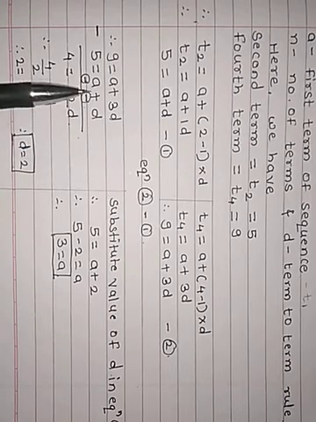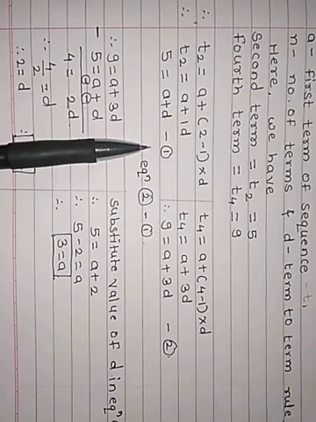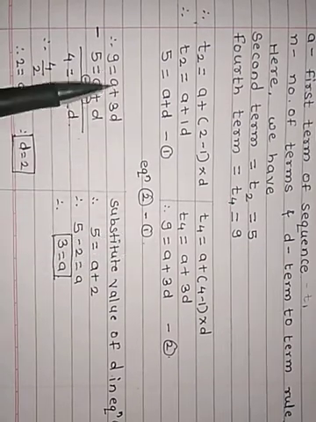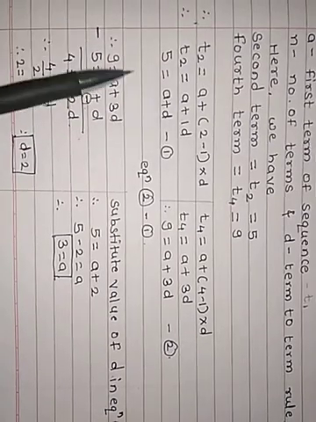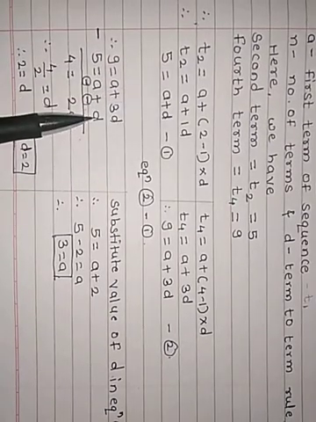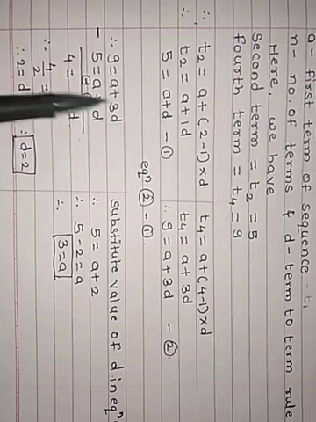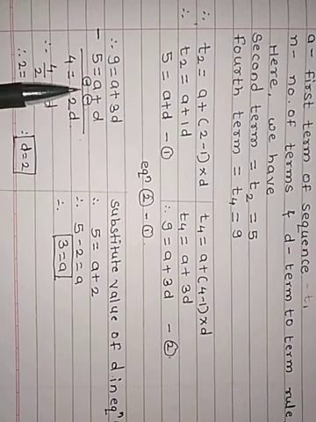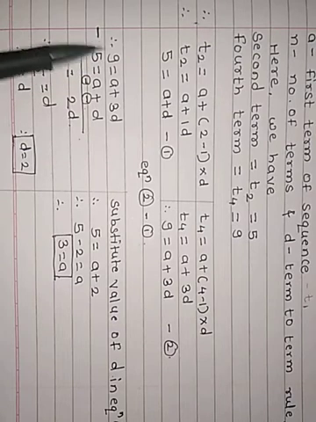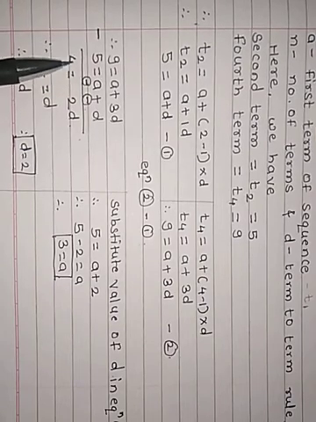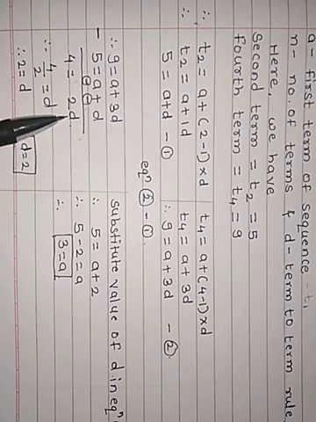Now equation 2 minus 1. So it will be 9 equals A plus 3D minus 5 equals A plus D. When we subtract equation number 1 from equation number 2, all the signs will be changed here. 9 minus 5, A minus A, and 3D minus D we have to do here.